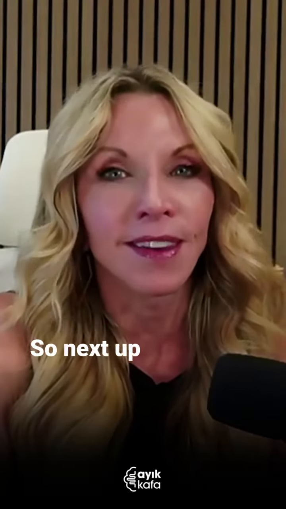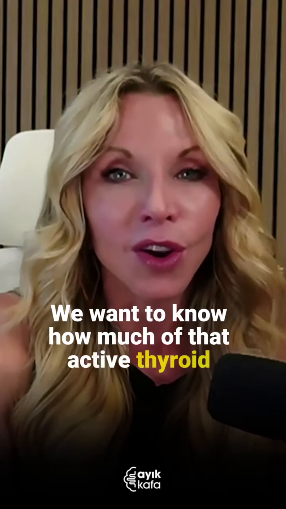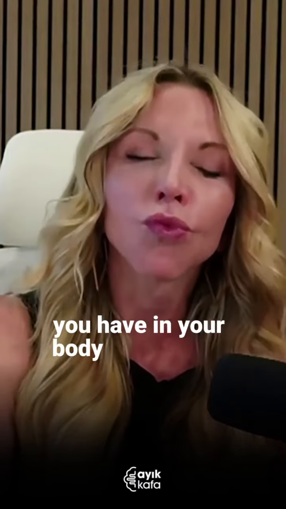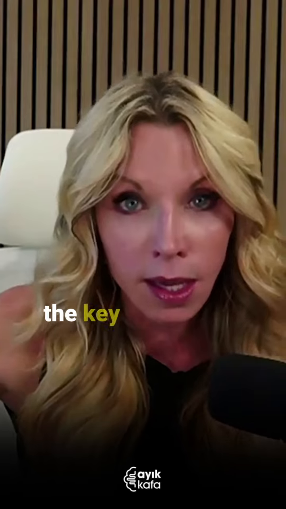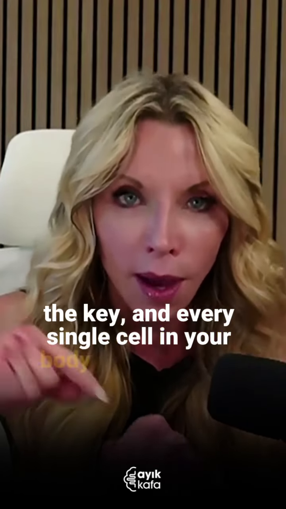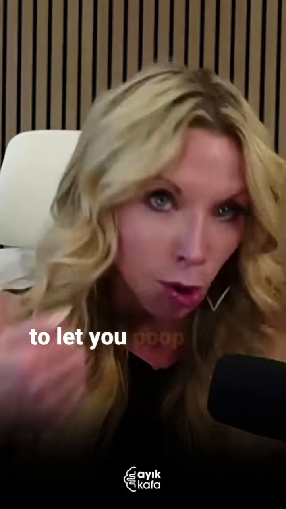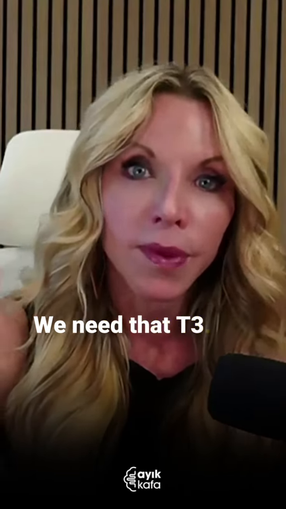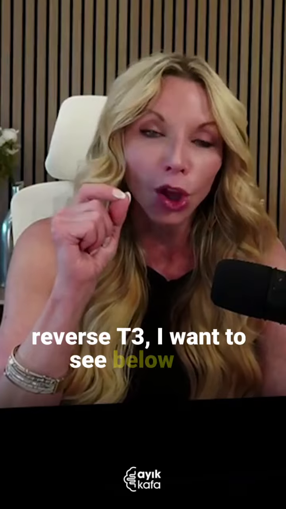So next up is free T3. We want to know how much of that active thyroid hormone you have in your body, ready to be taken up by the cell, ready to be that like lock and key mechanism. If you think of T3 as the key, and every single cell in your body has a lock for that T3, that key has to go into the lock and turn it to give you a metabolism, to grow your hair, to light up your brain, to let you poop every day. We need that T3. So going back to the optimal ranges, reverse T3, I want to see below 12.